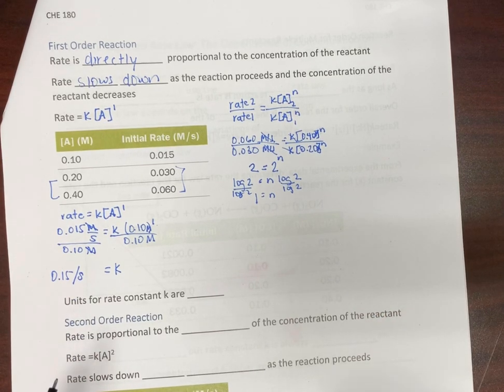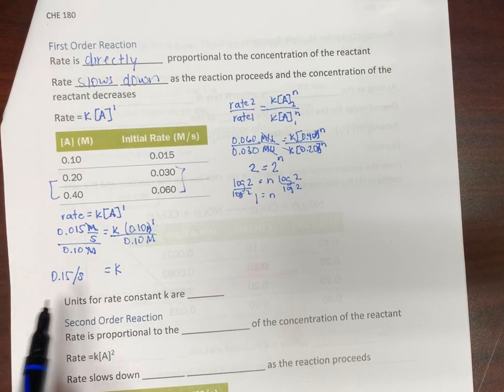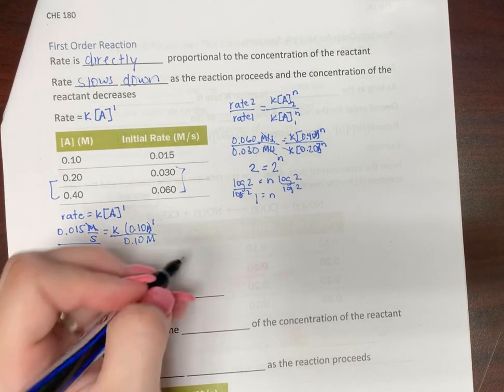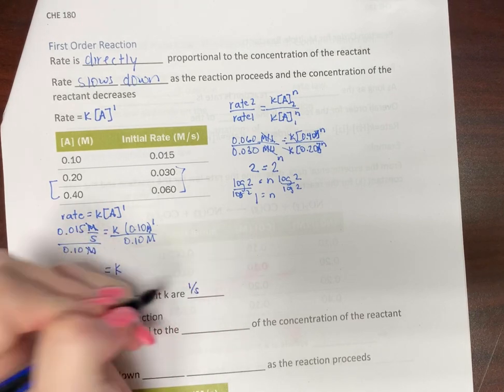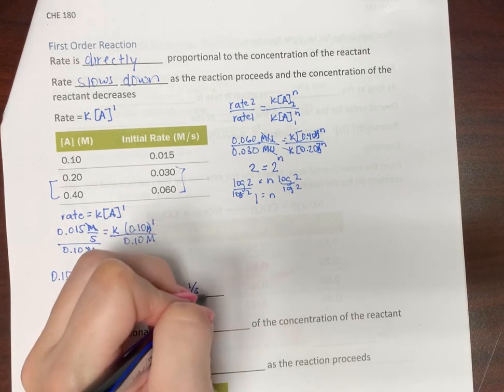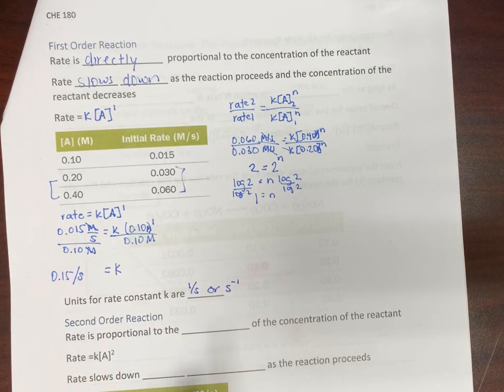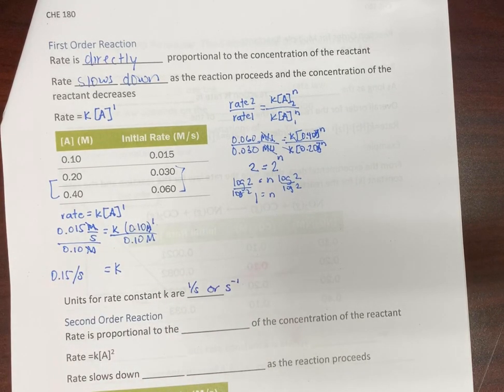You'll probably get like that after you've had physics. But in a first order reaction, the units for the rate constant K are going to be like 1/seconds, or you can write it as seconds to the -1. Both of those are acceptable, and you need to be familiar with that notation when you're doing homework and answering questions.